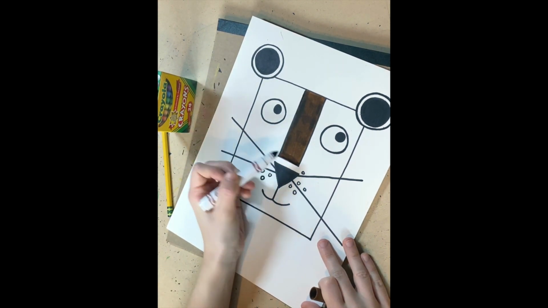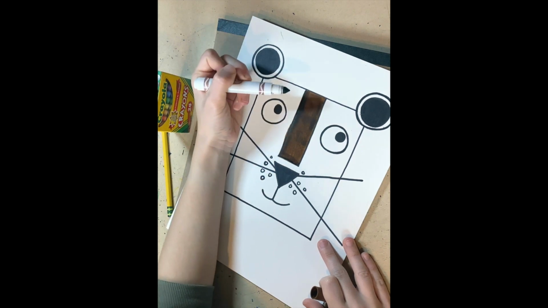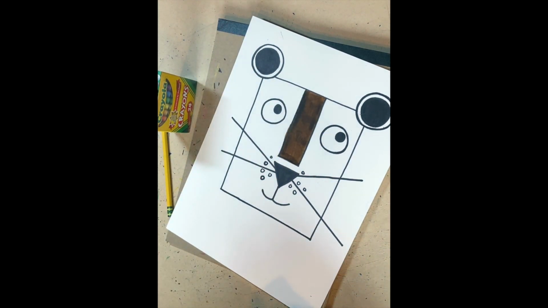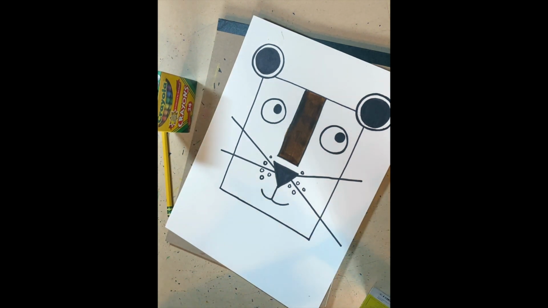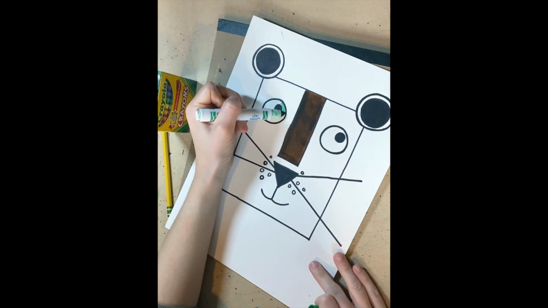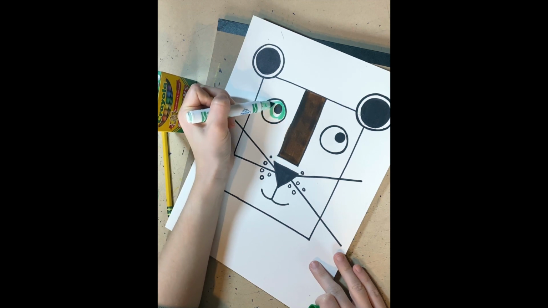And if you don't have markers, you could just use the color brown. And for the inside of the eyes, that color is going to be green. So the inside of the eyes are green.